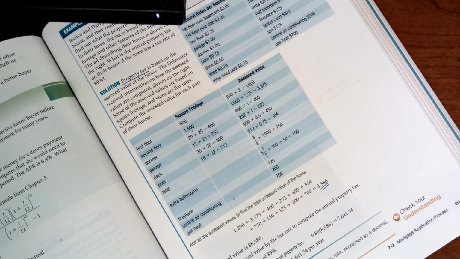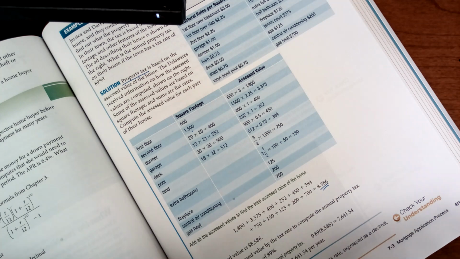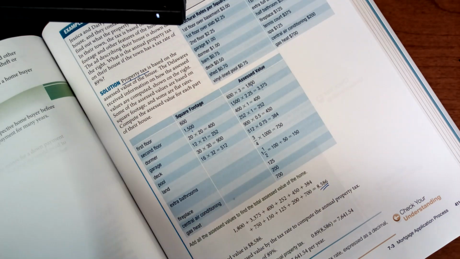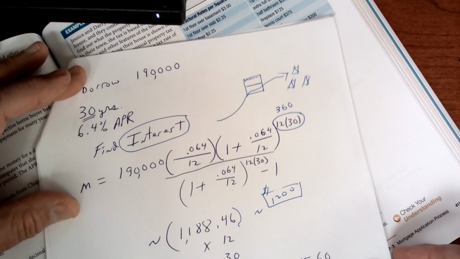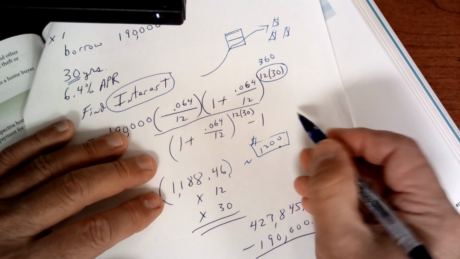So every year you got to pay that. So in addition to your monthly payment on this other problem that we have, you have to pay your property tax. So here, your monthly payment was about $1,200. Plus, you got to pay your property tax. So you got to add more money into this.